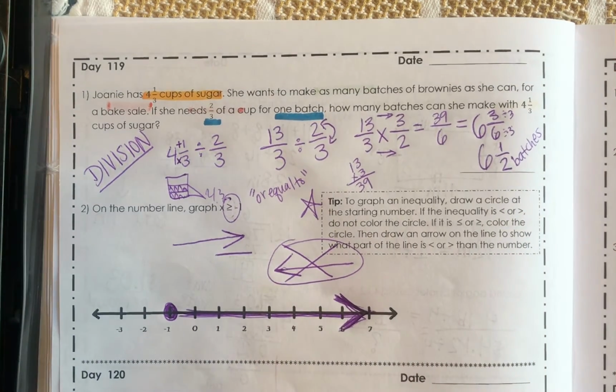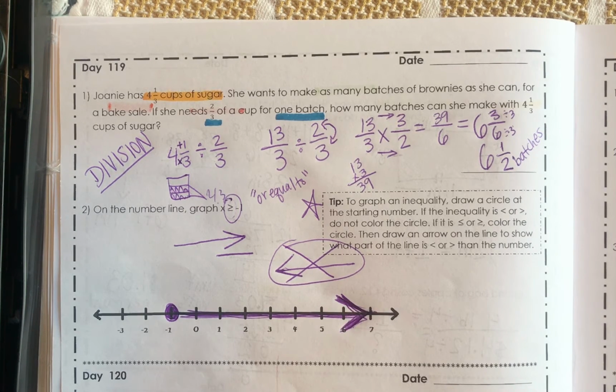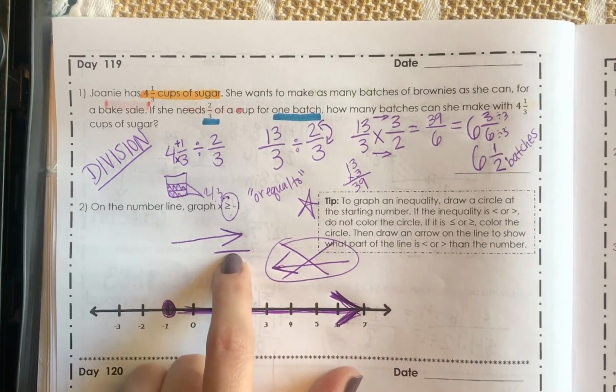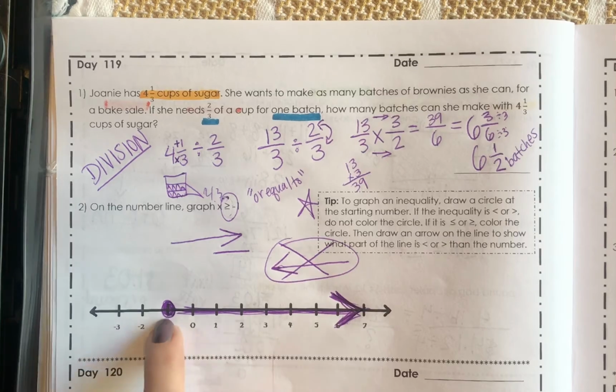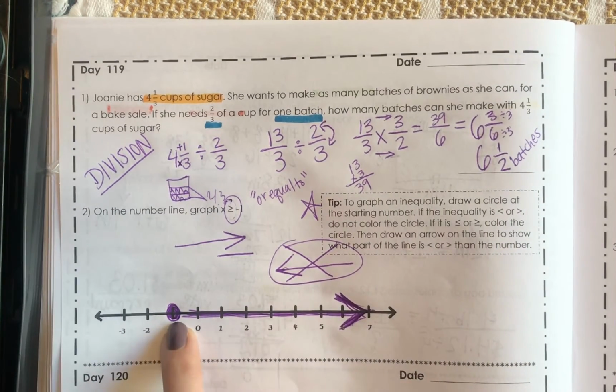So inequalities, they sound a little bit scary, but actually they're not hard at all, right? So don't be intimidated by inequalities. Just remember, if there's an or equal to bar underneath the sign, that you need to shade in your circle, okay? And if there isn't, then your circle would stay open.